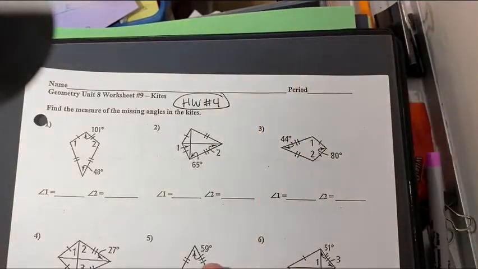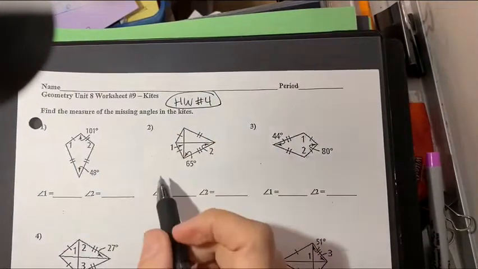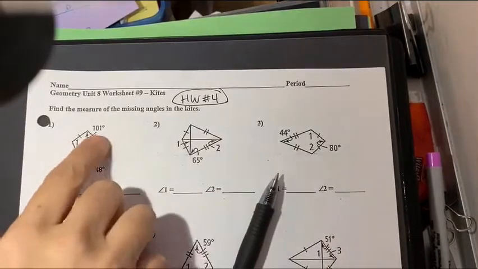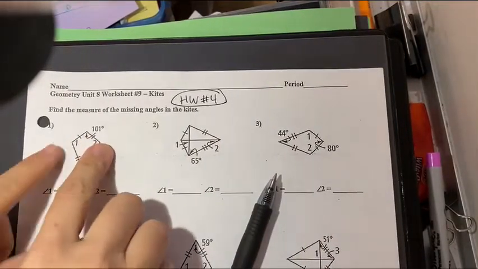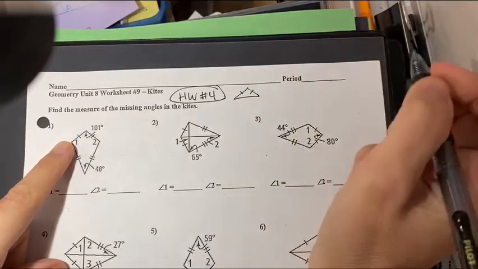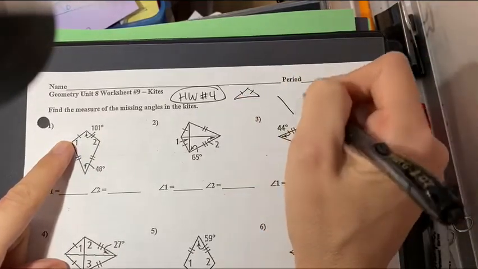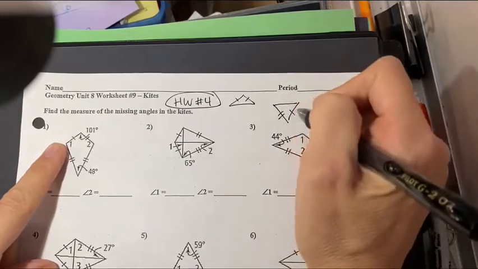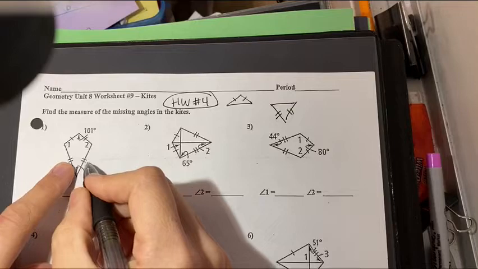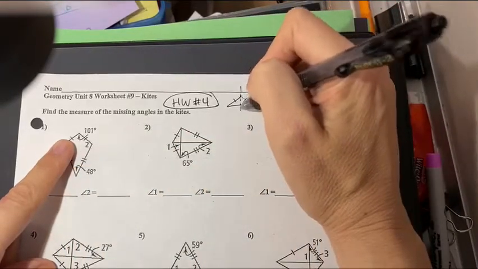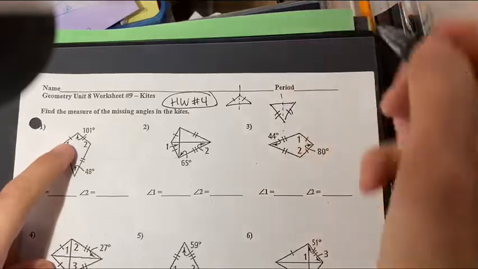All right. So some of these we did in class, depending on which class, but we look at the kite and we say to ourselves, interesting, a kite is special because it's 2 isosceles triangles. So here's an isosceles triangle, and down here is an isosceles triangle. And although these are longer than these, we know that there's a line of symmetry.